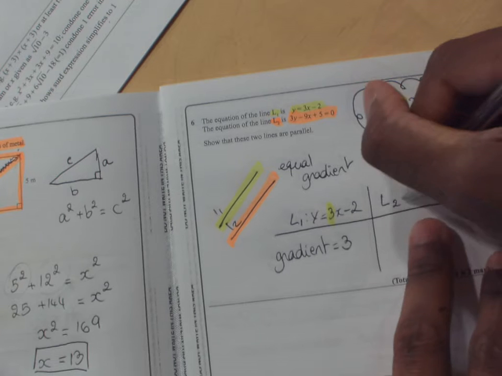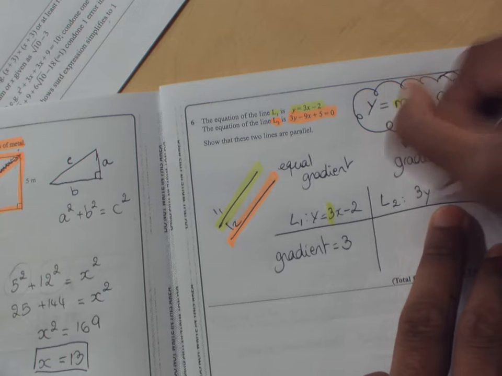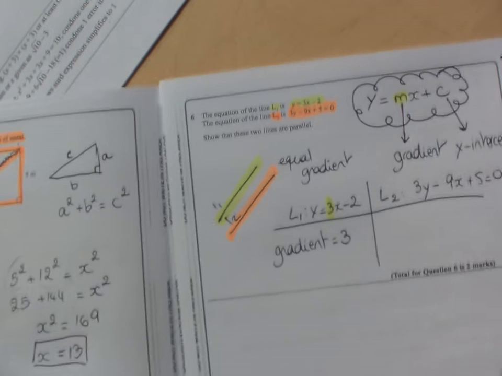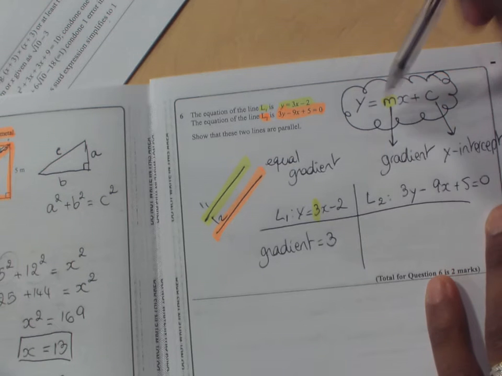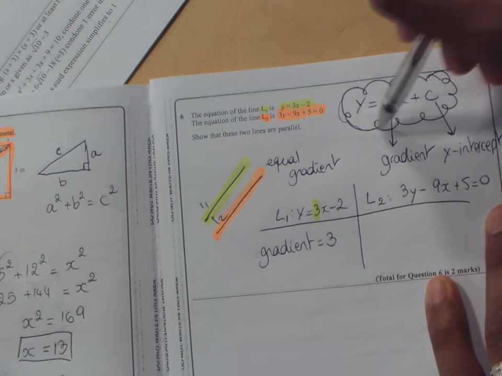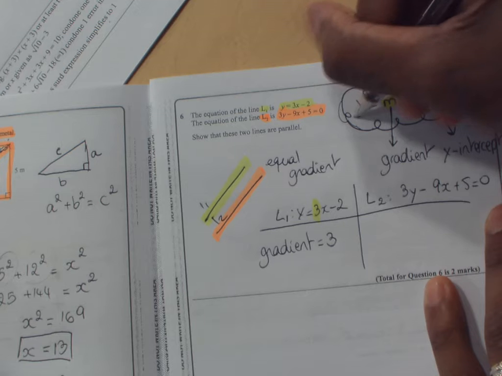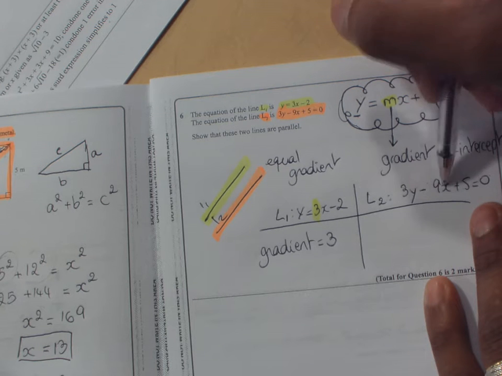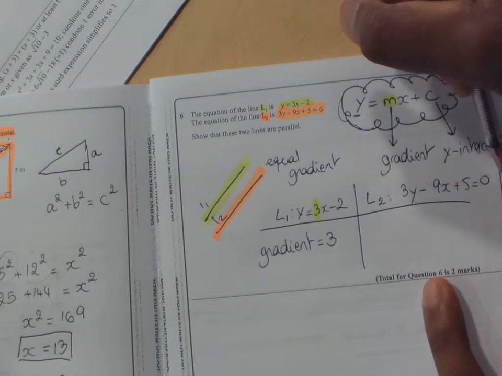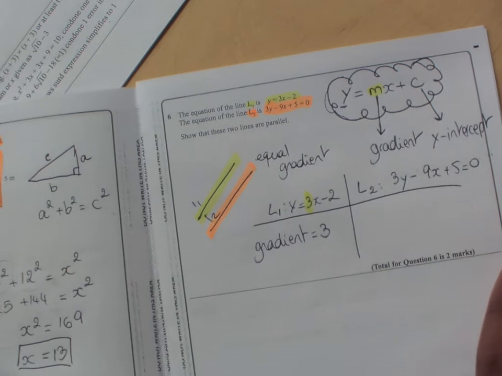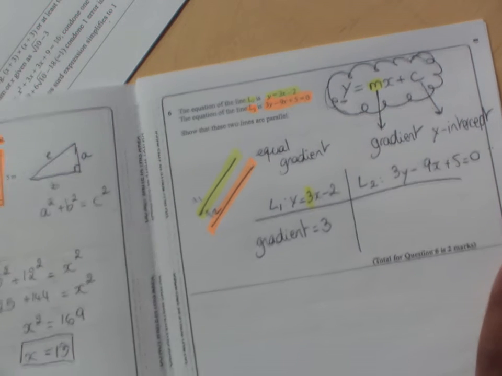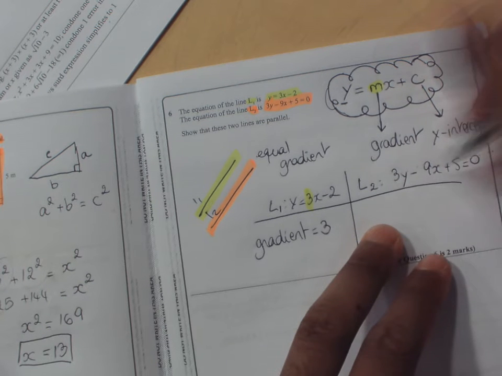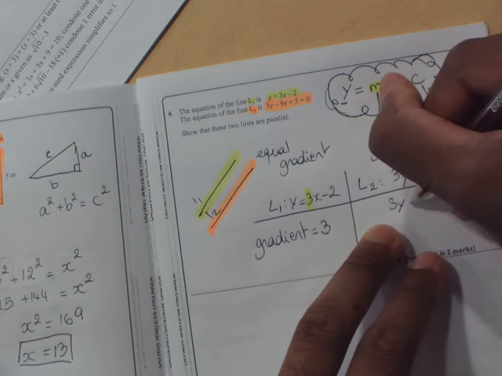Now it's a little bit harder with the next one. Well, let's think about why. To work out what the gradient is, it needs to be in this form here. It needs to be in terms of y. What I've got here is not something in terms of y. I've got 3y minus 9x plus 5 is equal to 0. I need it to be y is equal to something for me to be able to identify what the gradient here is. So what I'm going to do with this equation here is I'm going to change the subject.